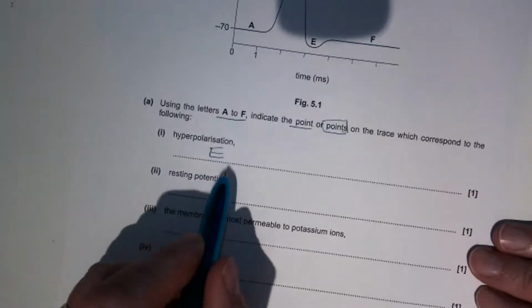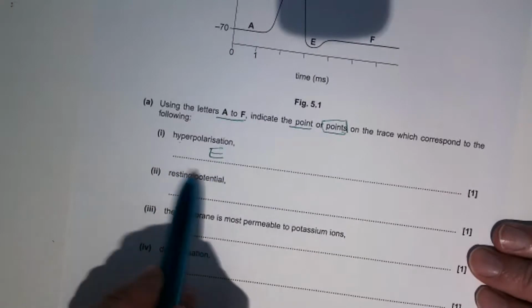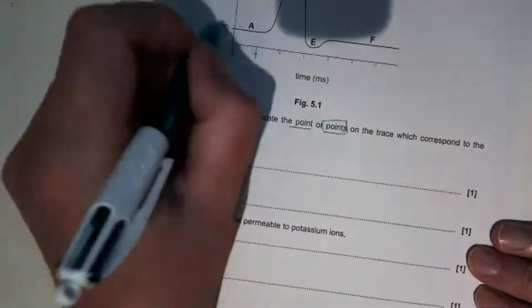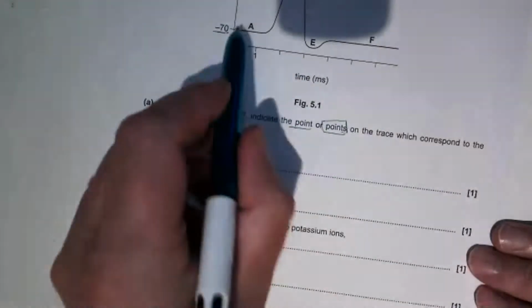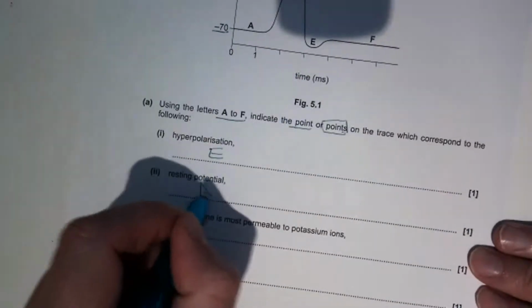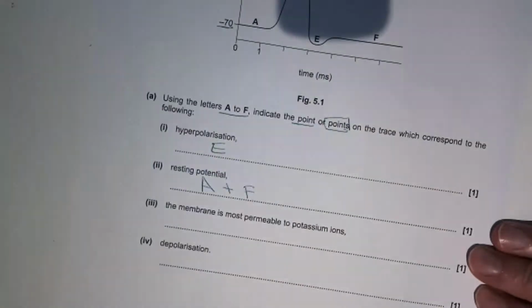Resting potential is where there's no action potential, so what it normally is, when the cell is resting. So on this graph, it's at -70, so we've got A, but we've also got point F, so it's A and F.